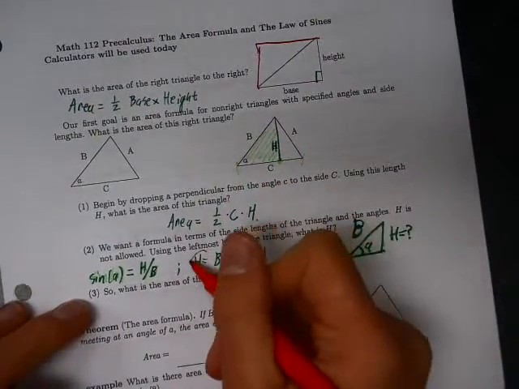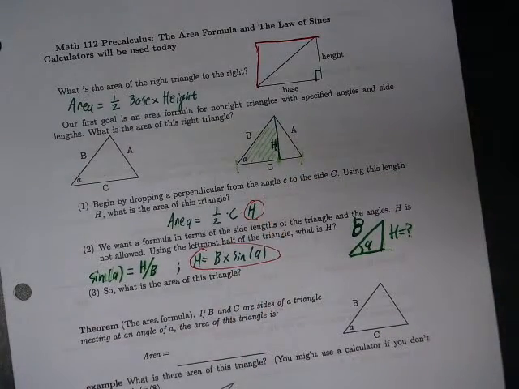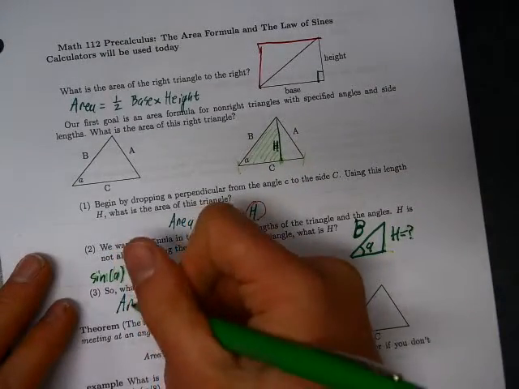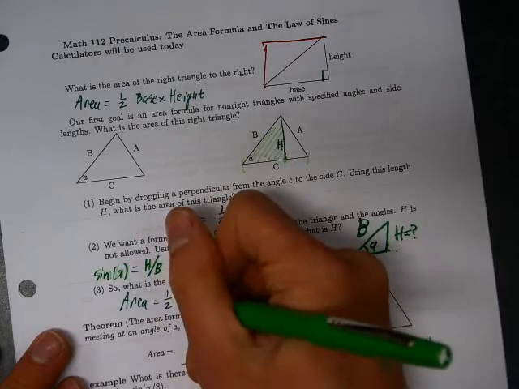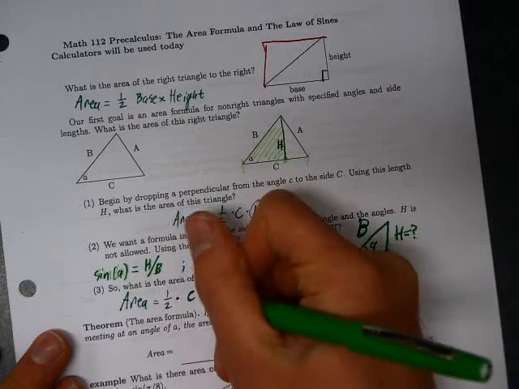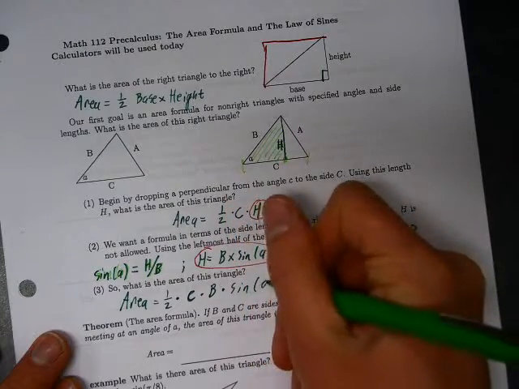Nice. So that means I know what H is. So I can take the H in the area formula and substitute this value. If you do that, well, what you'll get? You'll see that the area of this triangle is 1/2 times C times B times the sine of the angle A.